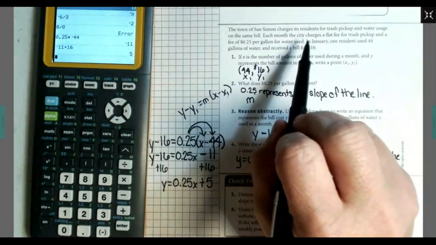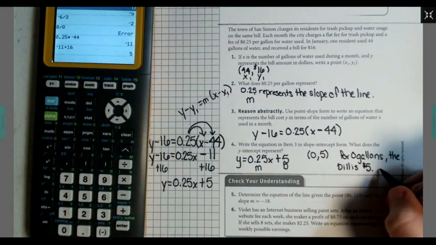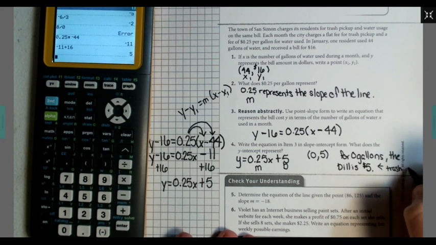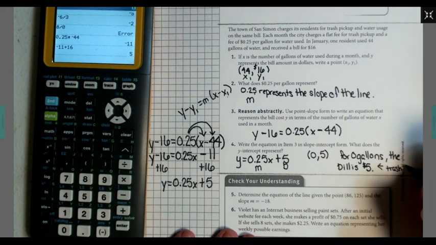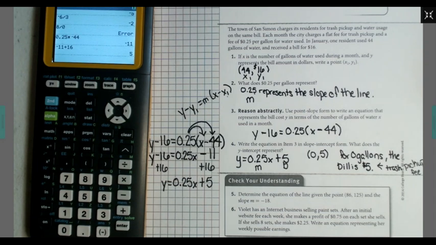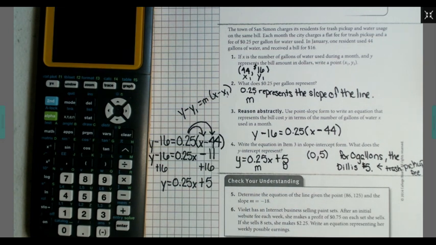If you recall, it says that the city charged a flat fee for trash pickup. So this $5 represents the trash pickup fee. So we could use 100 gallons of water. It's not going to affect the fact that I'm going to have to pay $5 regardless of how many gallons I use. On to the next set of questions.